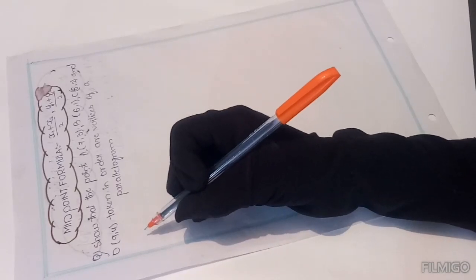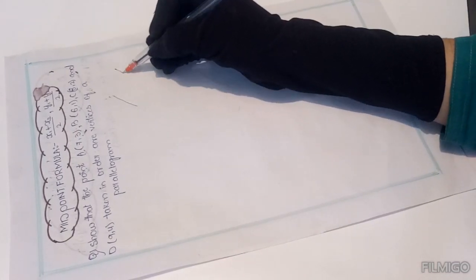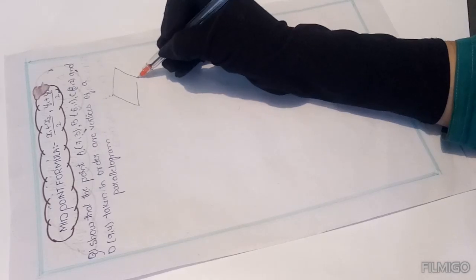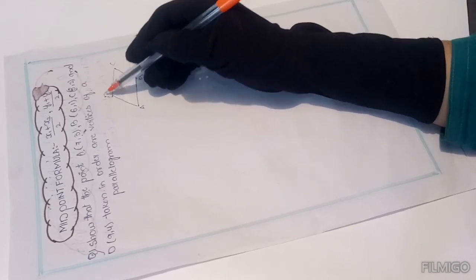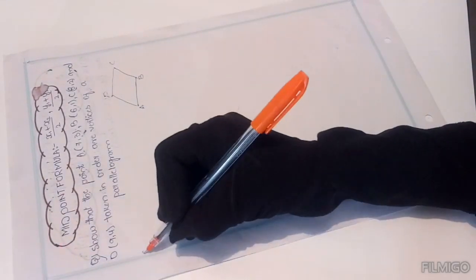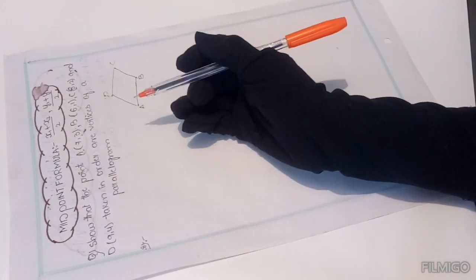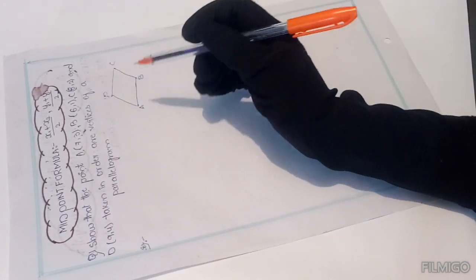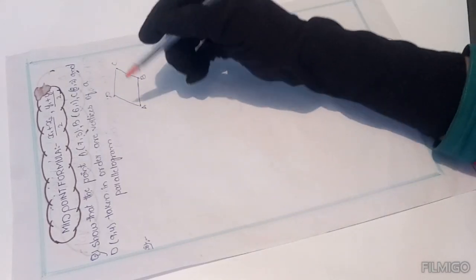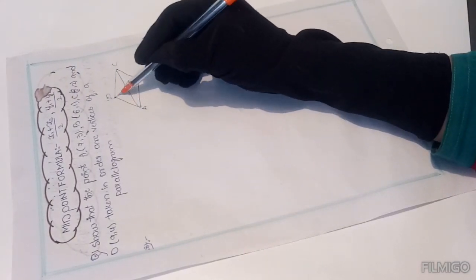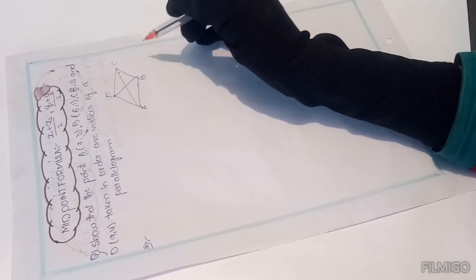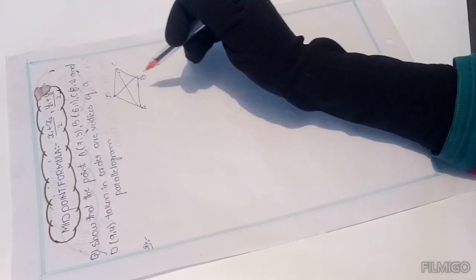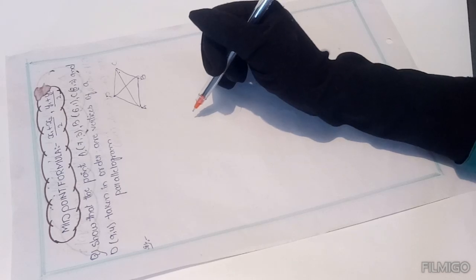If A, B, C, D are taken in order, they are the vertices of a parallelogram. So, first we draw a parallelogram and take our vertices in order such as A, B, C, D. Solution. We have to show that it is a parallelogram. How do we show that it is a parallelogram? AC and BD are the diagonals of a parallelogram, we know that. So the midpoint of AC and the midpoint of BD are equal. If the midpoints of AC and BD are equal, then it is said to be a parallelogram.